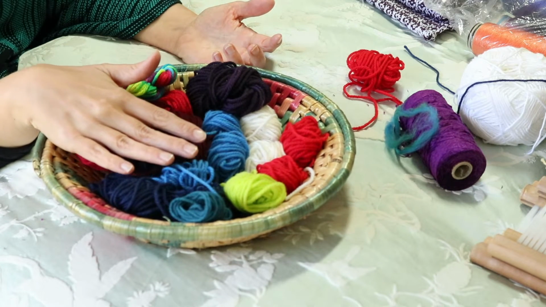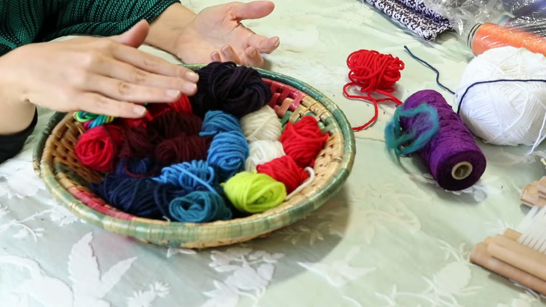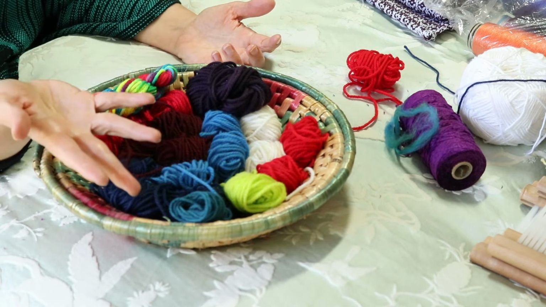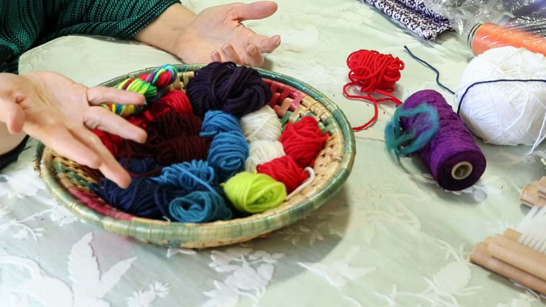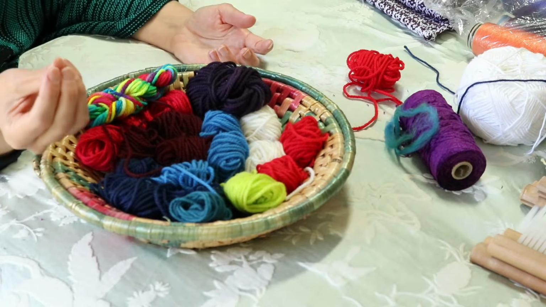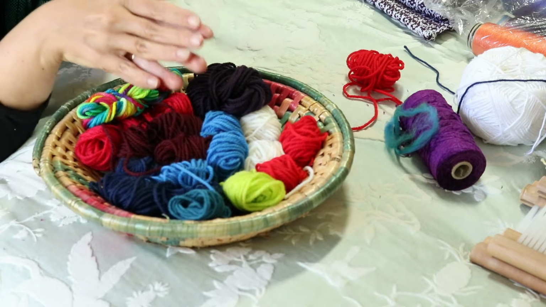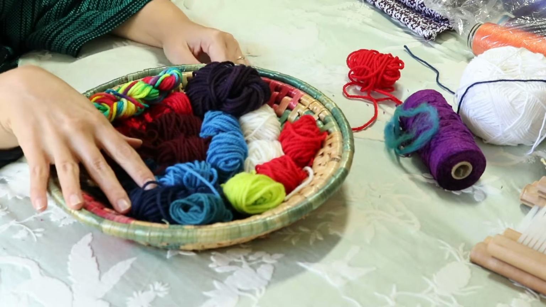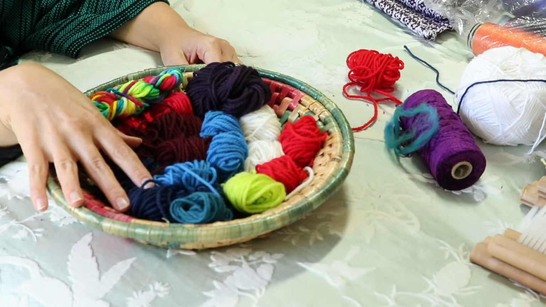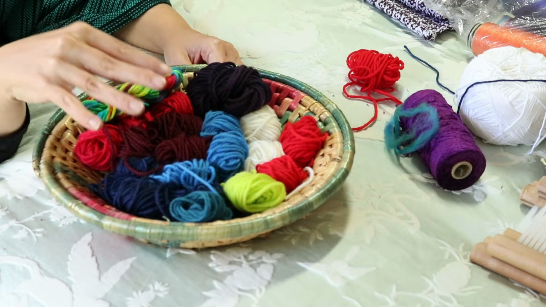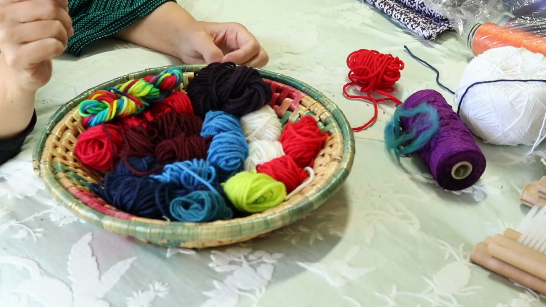I would be a little bit wary of alpaca for your first few projects, maybe use that later. Also avoid mohair. These are sticky yarns that, when you try and open up your sheds, are going to stick to each other and give you a headache and make the weaving experience not so much fun. Use the more challenging yarns later on if you want to.